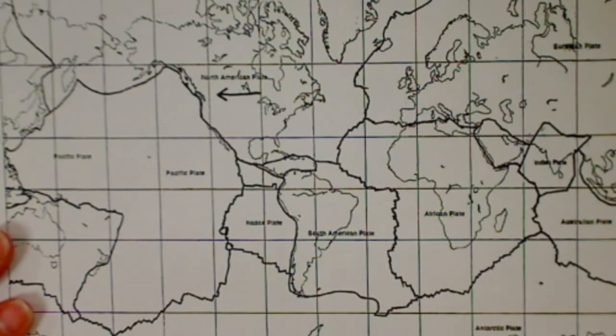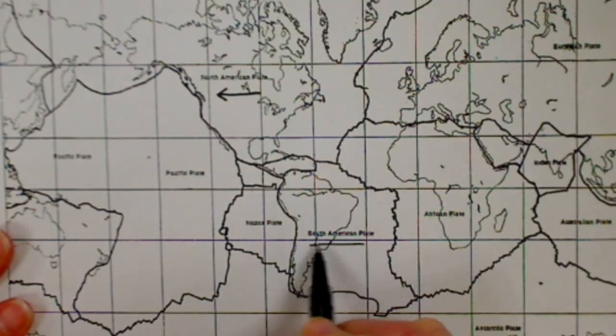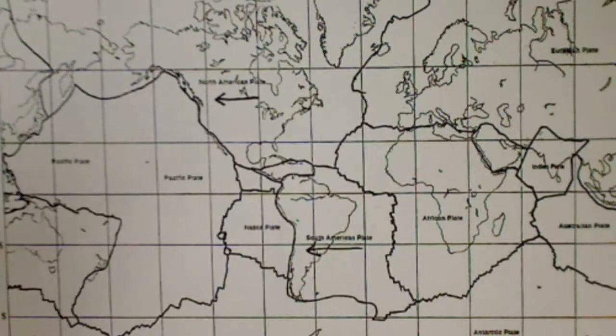Okay, the South American plate is also moving westward. So we want to do this. Notice the arrow goes right underneath the name of the plate. Now, I want to call your attention to something. I want to remind you of our directional terms.